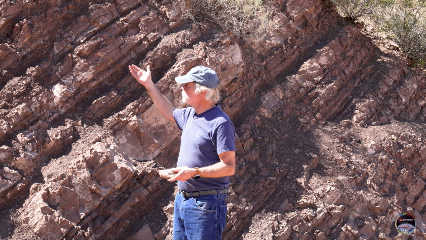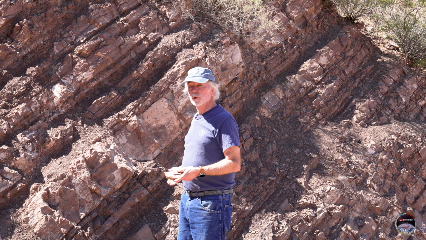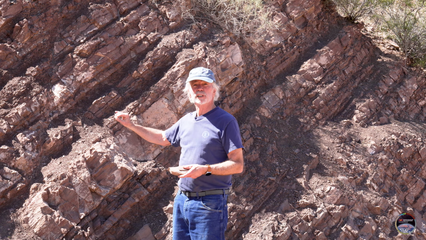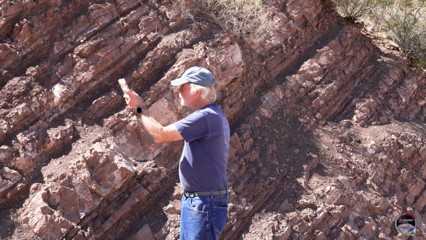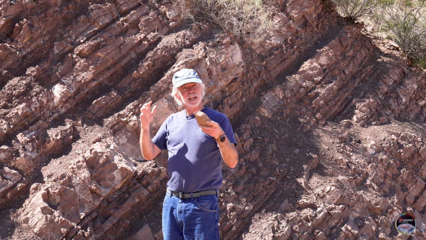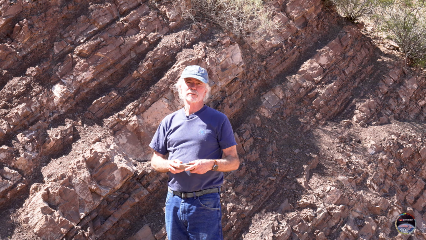Although this unit has both sandstones and siltstones, we think it's a related sequence of rocks, and so as geologists we would treat these as a single unit. We would not try to map each individual layer in here. We'd just say there's a unit of sandstones and siltstones, and we combine those two as a single thing.